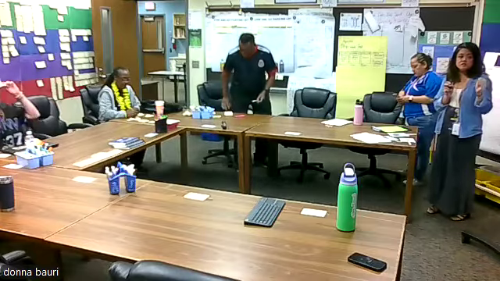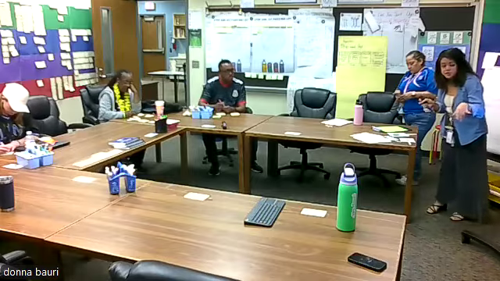The first sentence stem is, my first commitment is to implement active observation by... My second commitment is to implement stop and jot by... With more detail, like by having students, and so on. And then you're going to post it on the stop and jot poster before you leave.